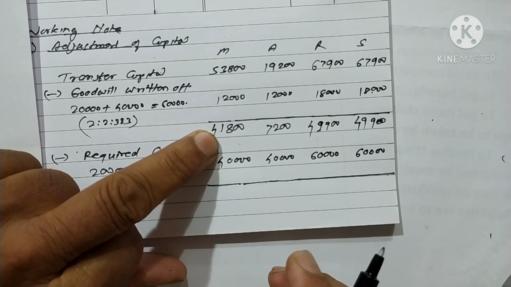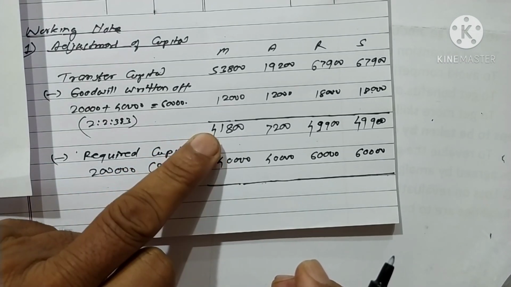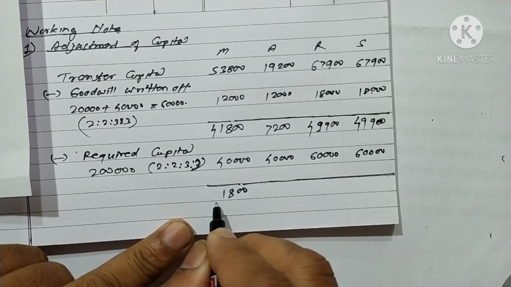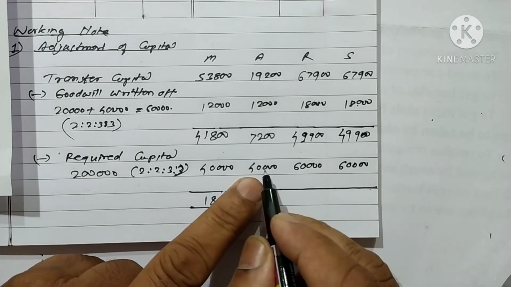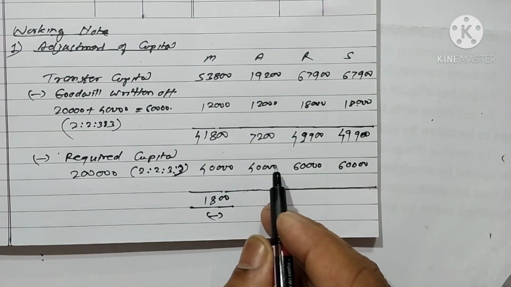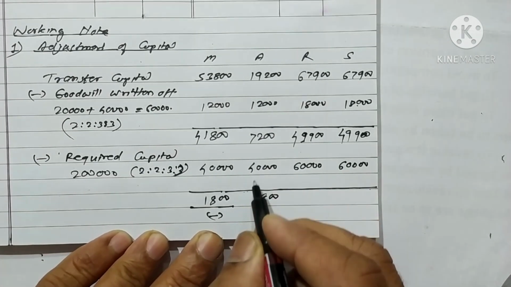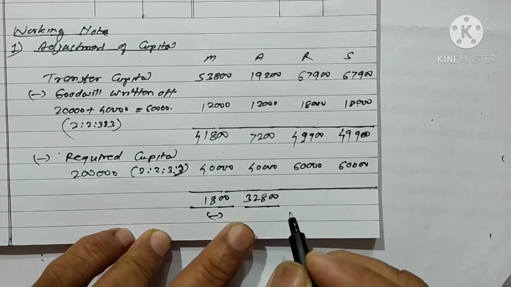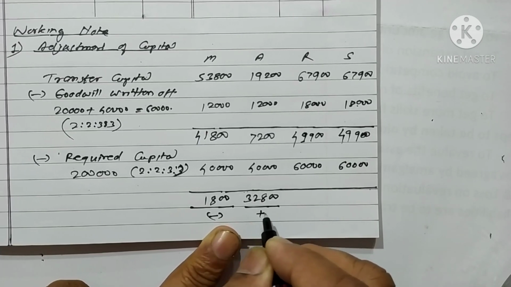Now we compare the transfer capital or balance capital and required capital. Here balance capital is 41,800 and required capital 40,000. It means surplus capital rupees 1,800. Surplus capital is to be refunded. It means cash is to be deducted. Here balance capital is a shortage capital. He is required to bring additional capital. We find out the difference, 32,800, to be brought by Mr. Anil. It will be added in the cash account.